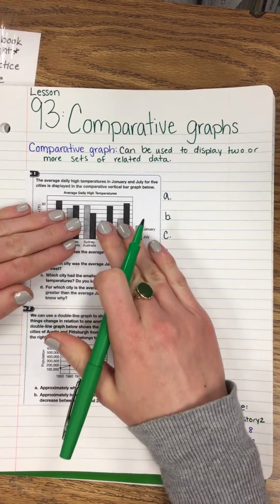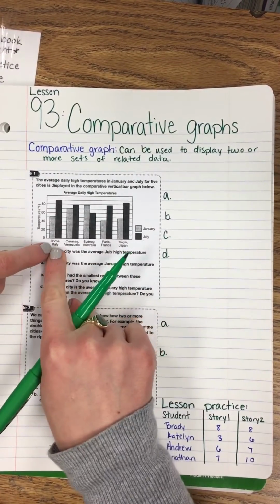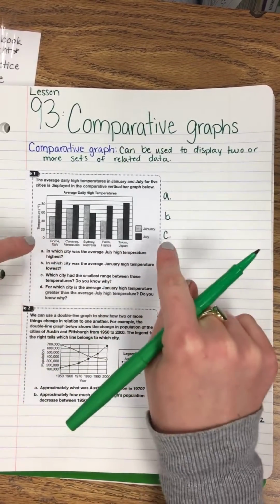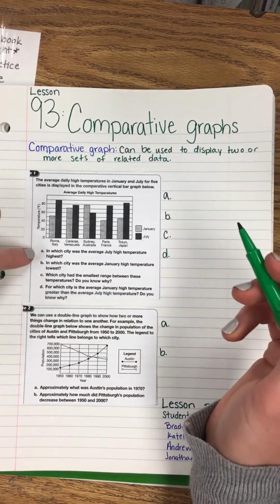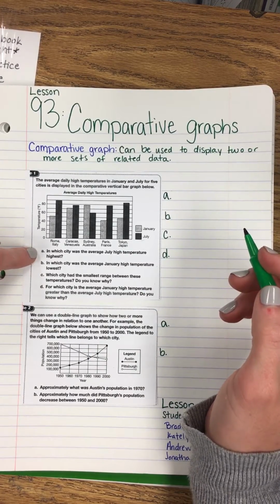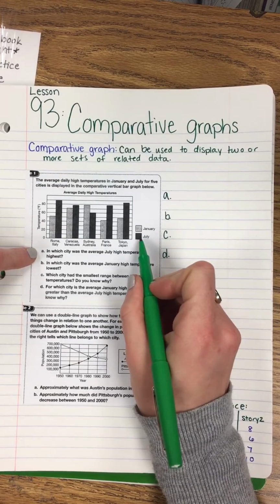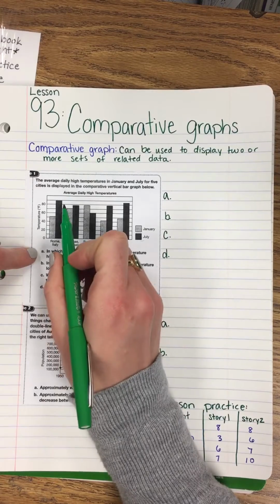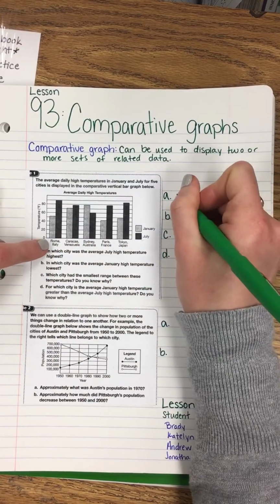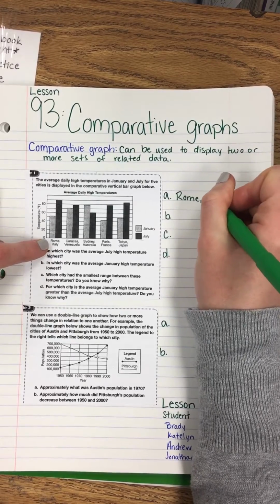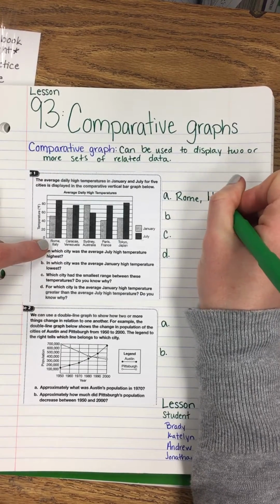We're going to use this graph comparing January and July in all of these cities to answer these questions. A, in which city was the average July temperature the highest? July is the dark one, and the tallest bar is Rome, Italy.